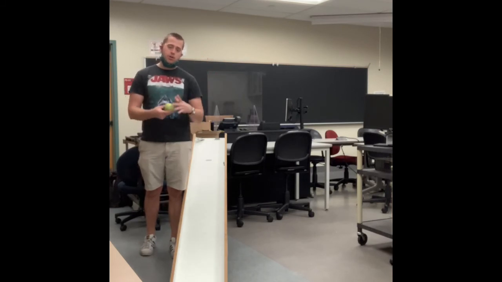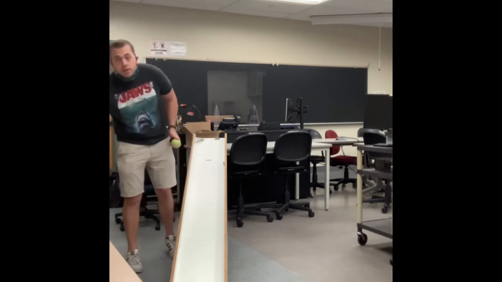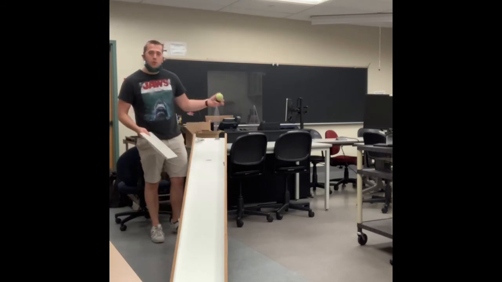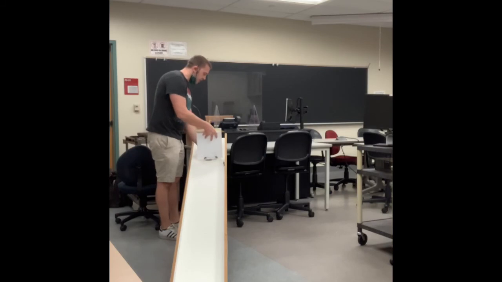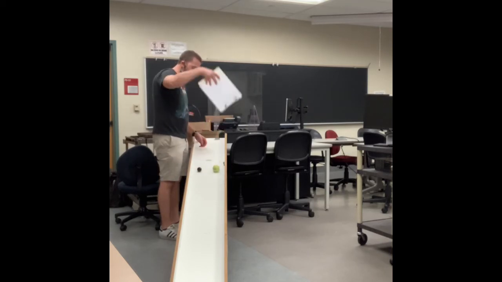This is a tennis ball, it's basically air on the inside. This is a solid sphere, and according to the equation we derived, we expect the solid sphere will win the race. It will roll down the ramp faster. So let's see if that's actually the case. We're going to start them both at the top of the ramp at rest, and then I'll remove the starting block and they'll start rolling.